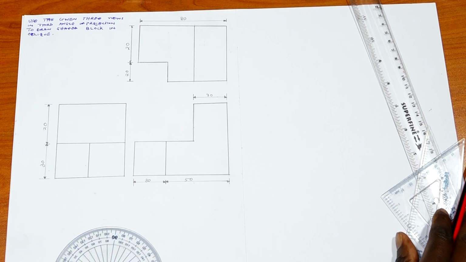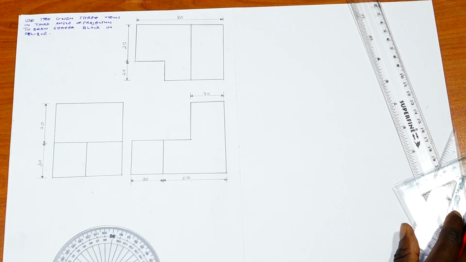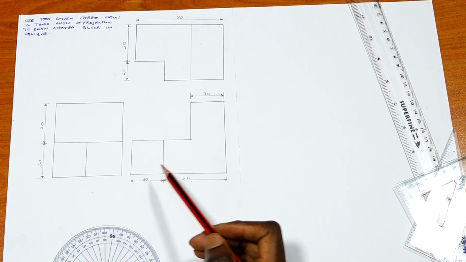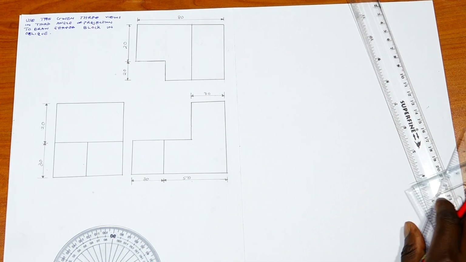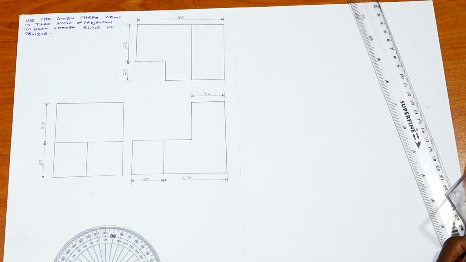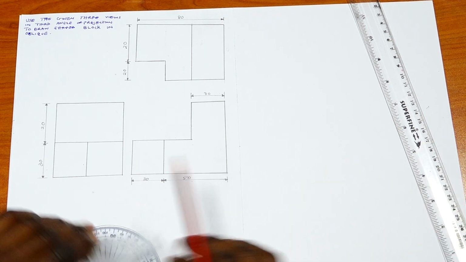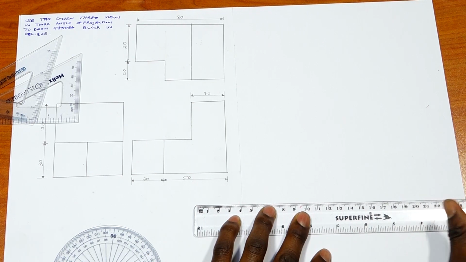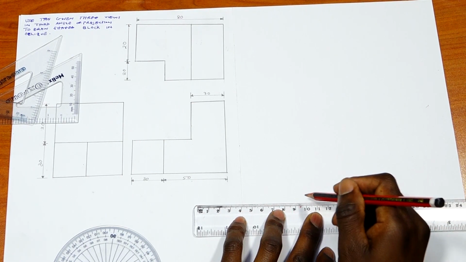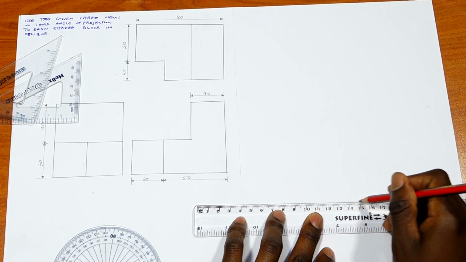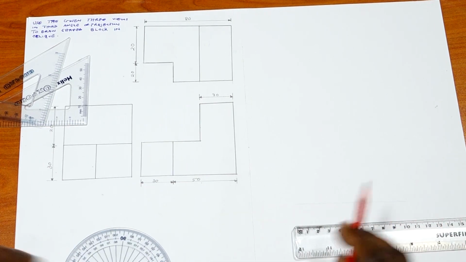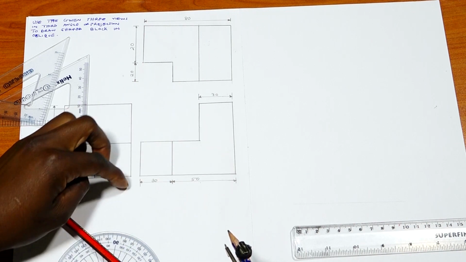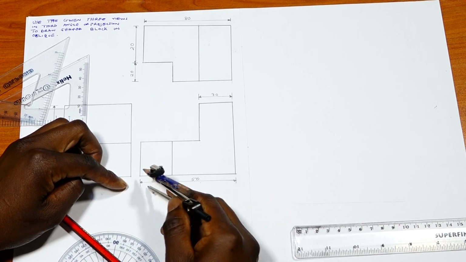Now, first of all, for us to draw using instruments, drawn to scale, we have to draw the required measurements. We are going to develop the block first. Now we develop from the axis. We have said that our front elevation is 80.